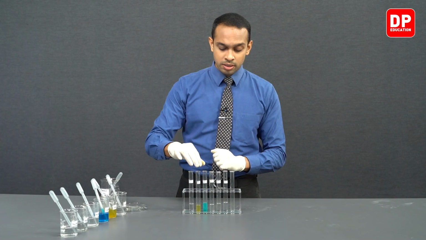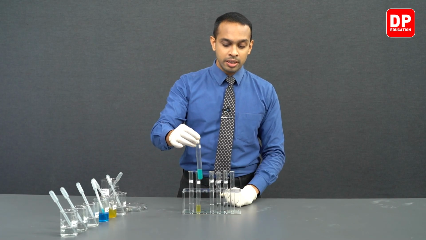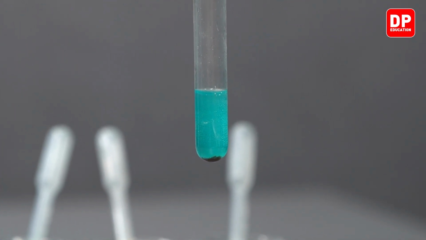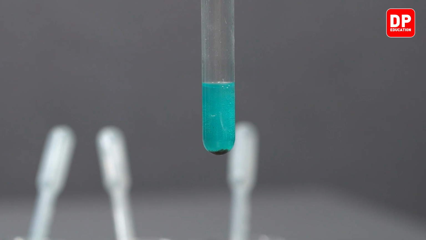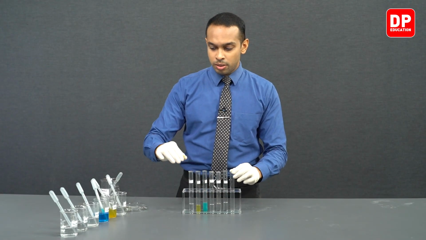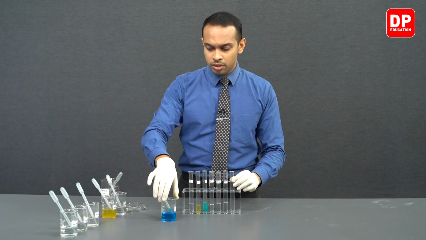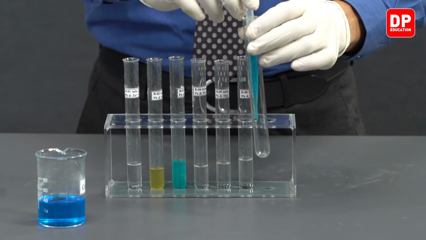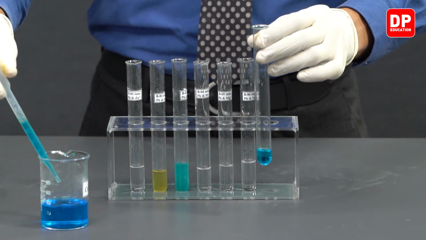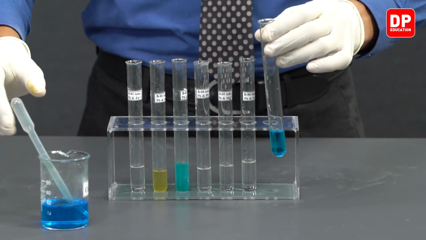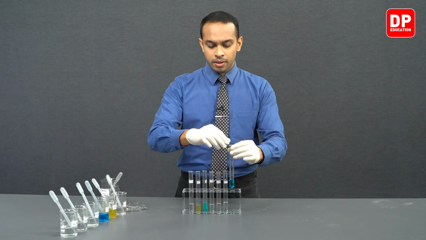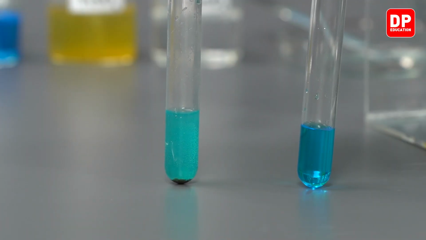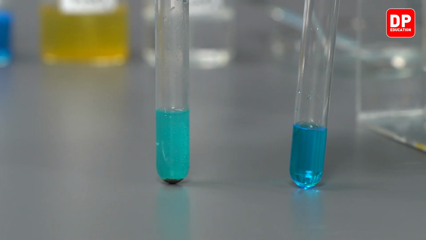However, students, if you take a look at this copper 2 plus aqueous ion solution, it has very clearly shown a color change. To observe the color change a little bit more clearly, we can take a little bit of copper sulfate into another test tube, and we can compare this color with the color of the copper sulfate solution that is added with lead metal.